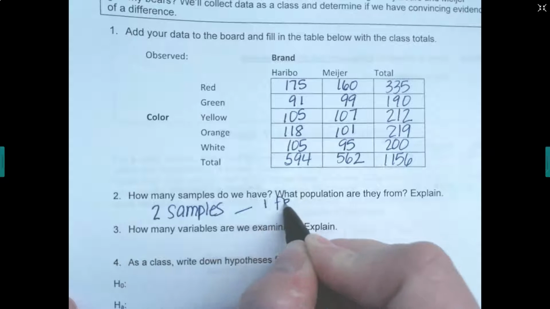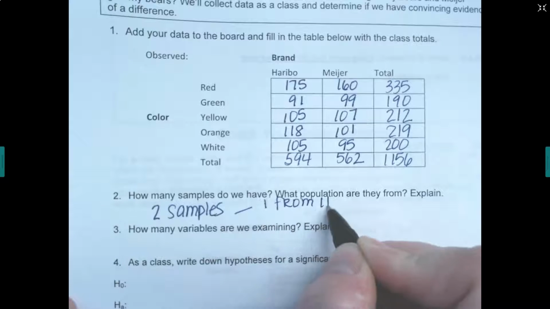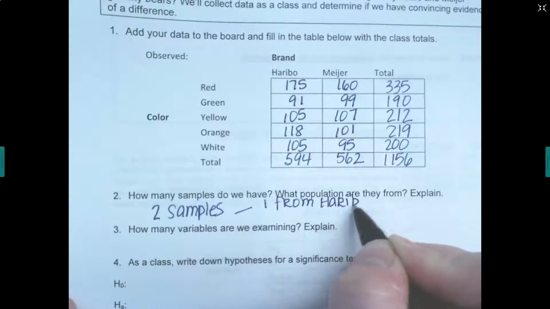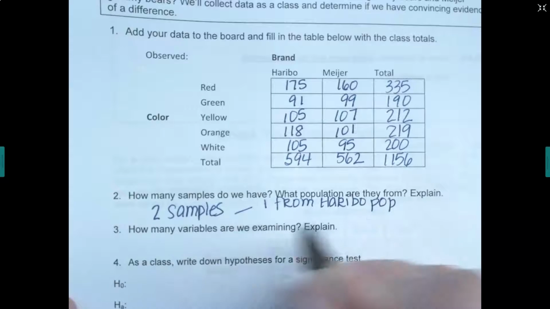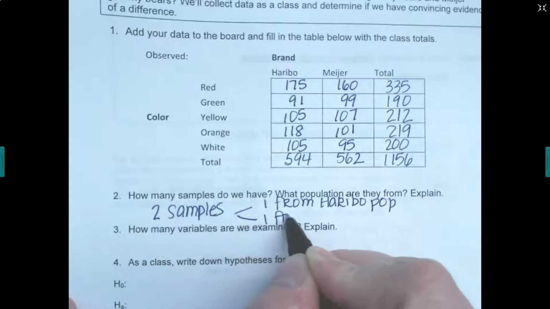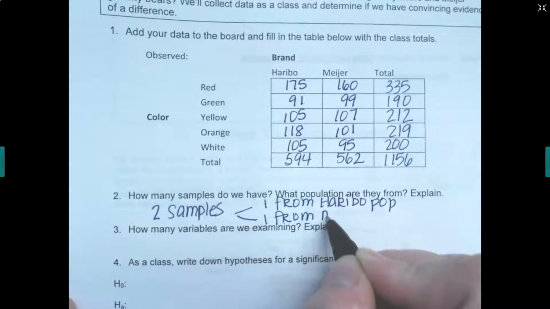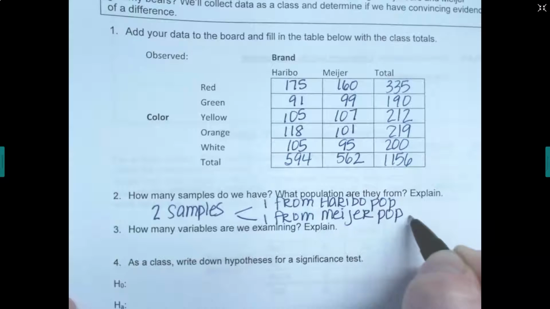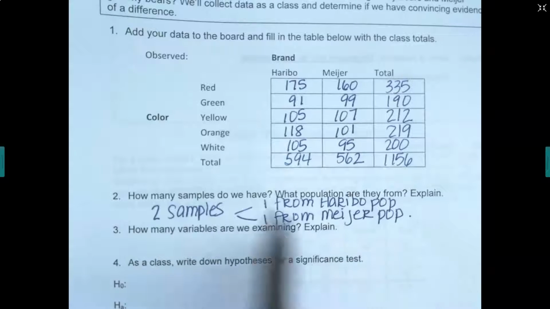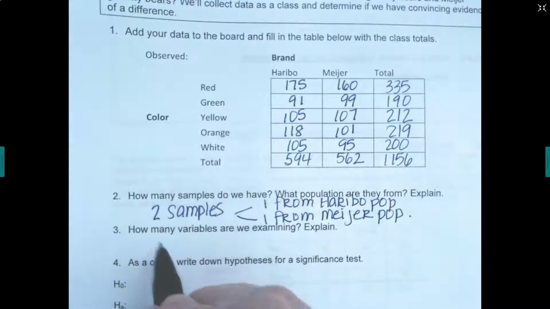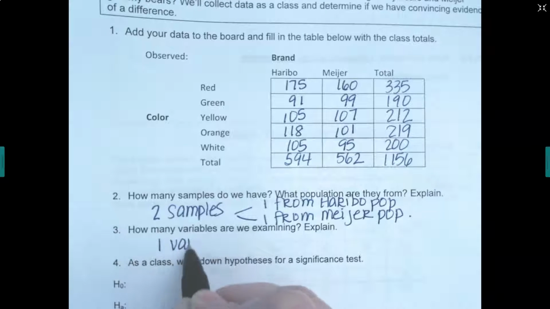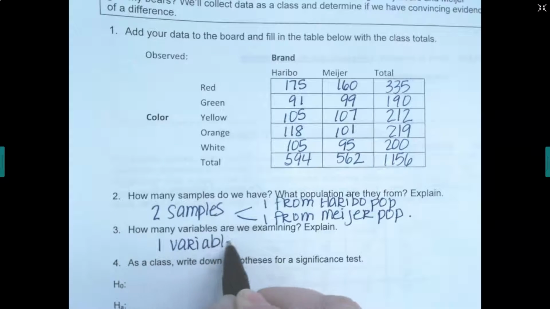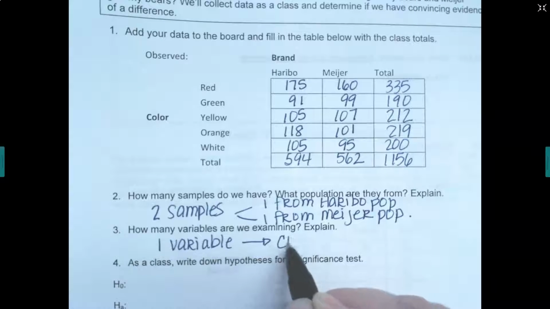One's from the Haribo population, and the other is from the Meyer population. Okay. How many variables are we examining? Well, the only thing we're looking at is color. So we have one variable, and that's color.